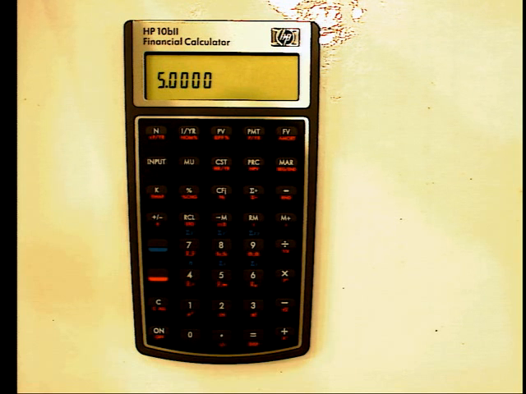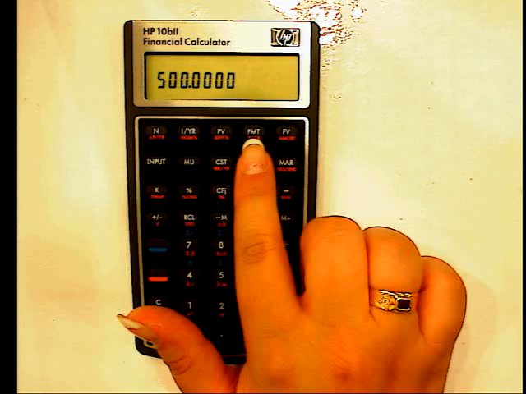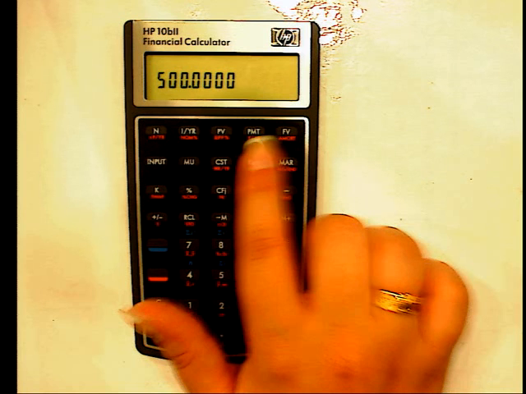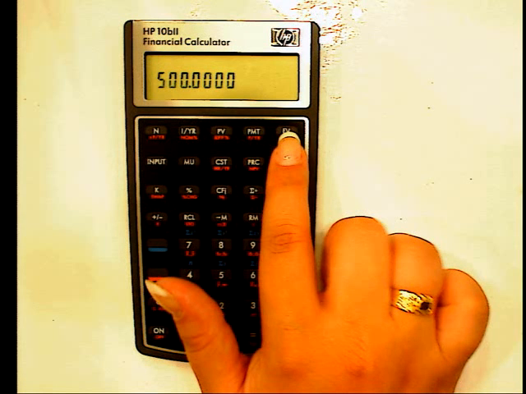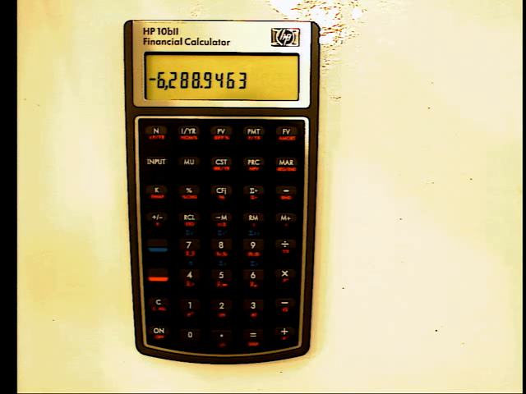I'm going to get $500 every year. So that's my $500 payment, right? $500 was my payment. And I want to find my future value. So I'm going to have $6,288.94 after 10 years of $500 in my account.